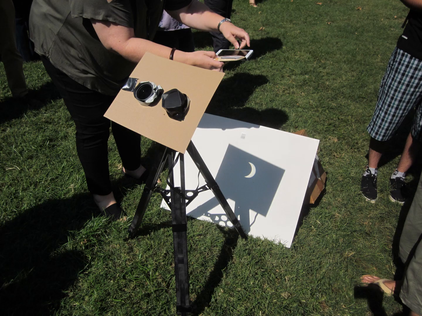And somewhere in that crowd, with the cardboard viewer. This is something that a former student of mine actually brought. It's binoculars on a tripod. One of the eyepieces is covered, so it's acting like a telescope and projecting the sun onto this piece of paper. So we had about 70% coverage of the sun.